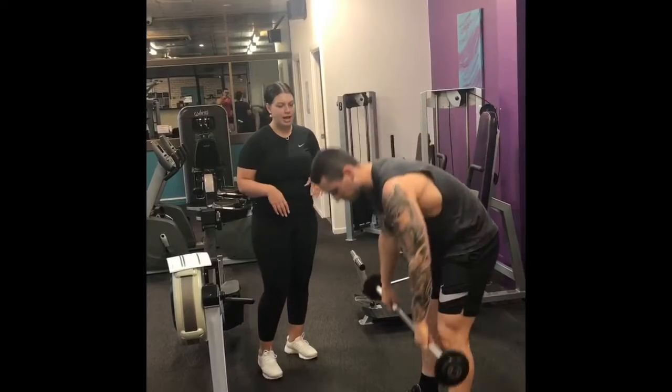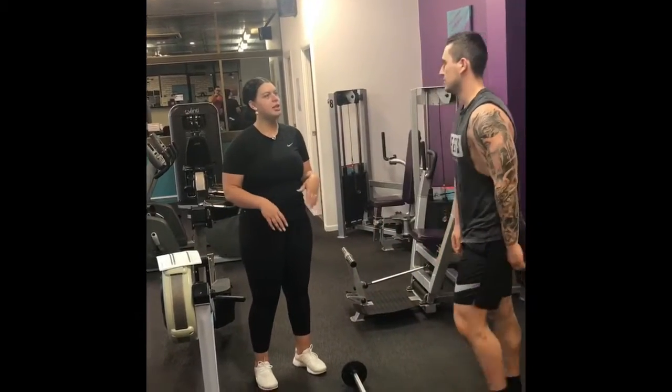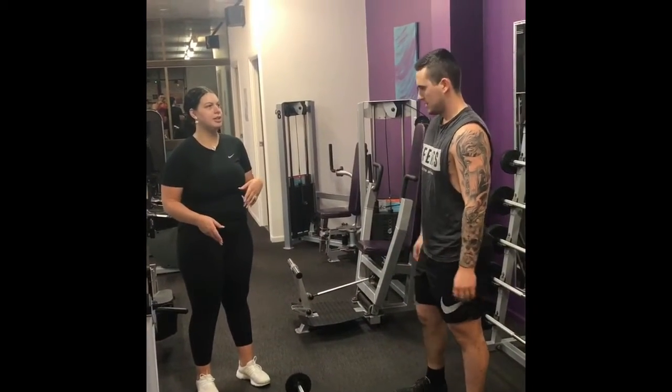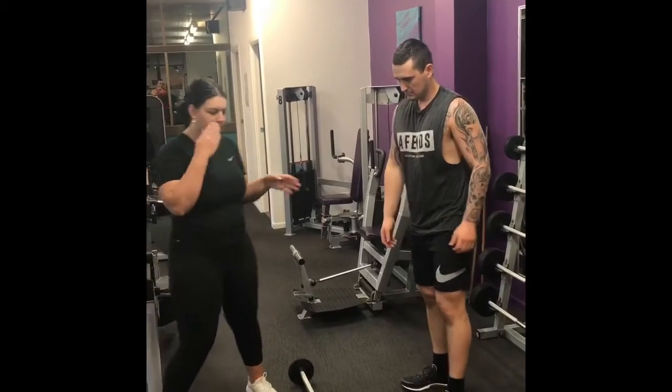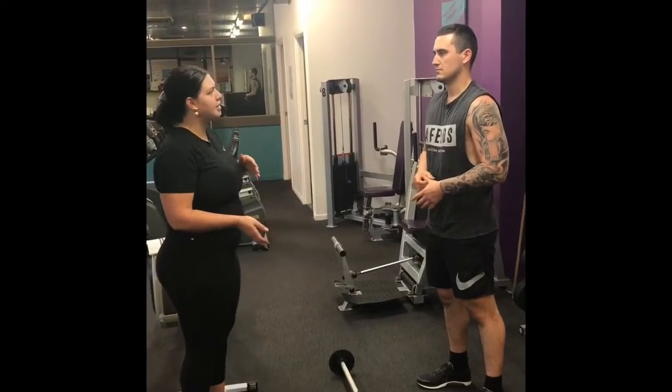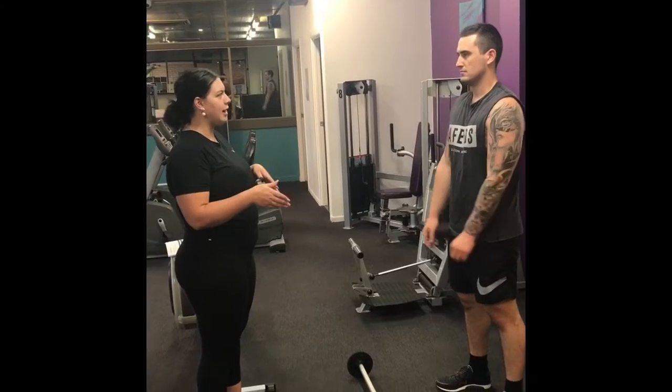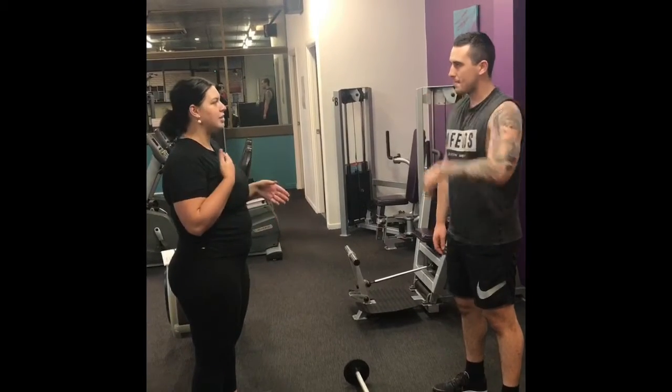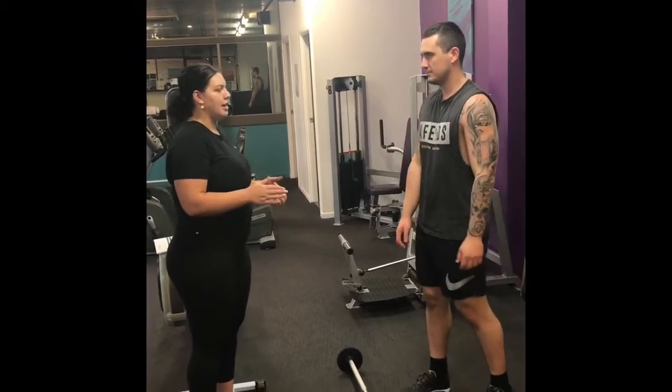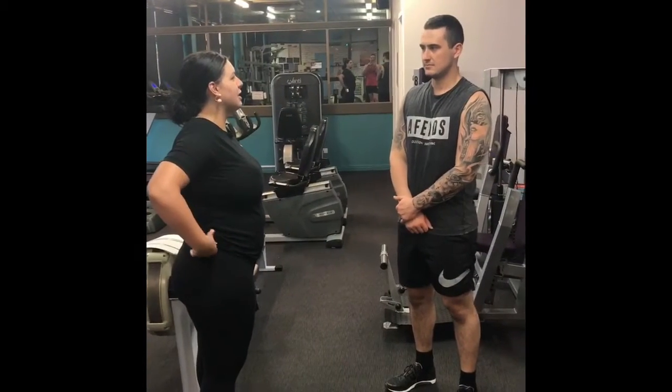This exercise works your quads, your hamstrings, and your glutes. You'll do this exercise 3 times with those 10 to 12 reps, and then the weight will just get changed based on how you feel.